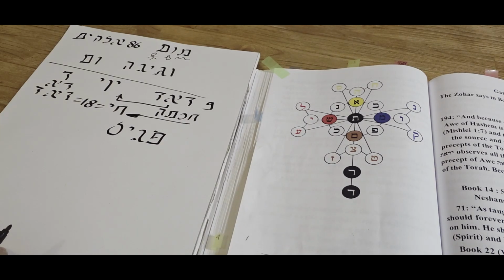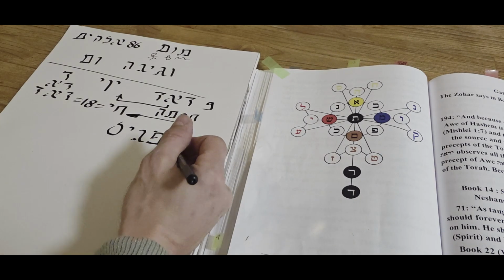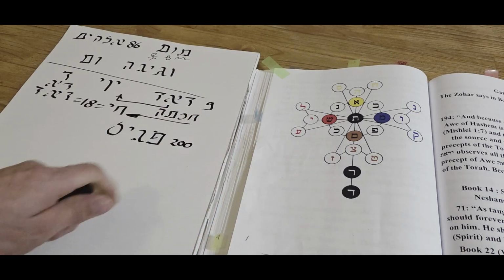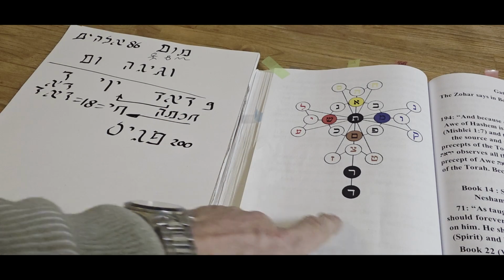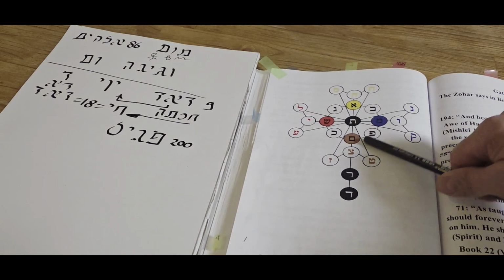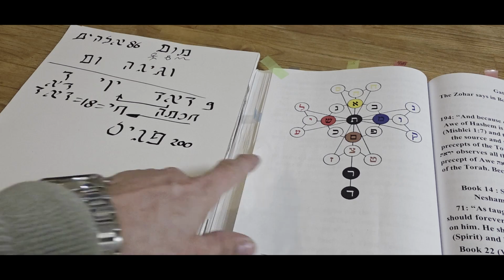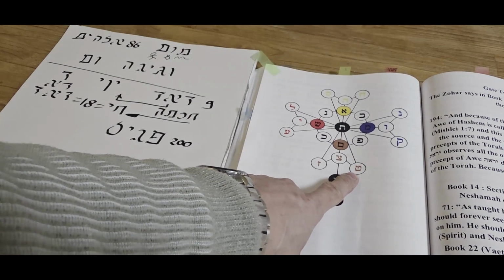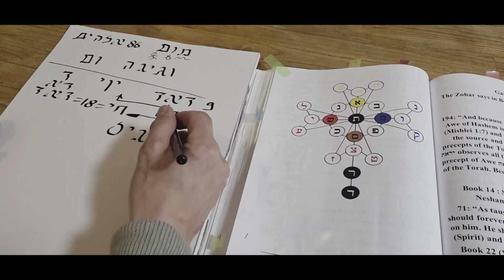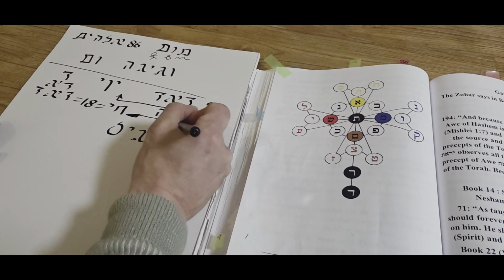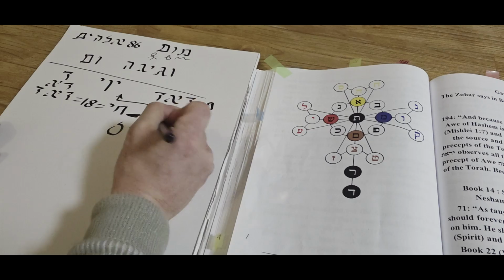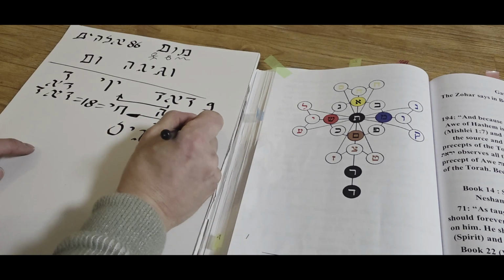Interesting word, the sum total is 200. The Fe, to begin with, we find it on the tree, situated here, between water and earth. The Fe values 80. Now 80 is the value of Yisod. Yisod is 80.